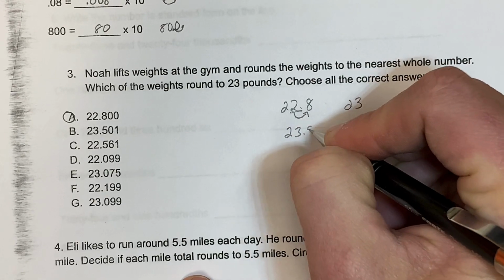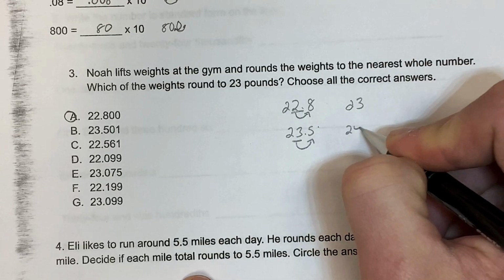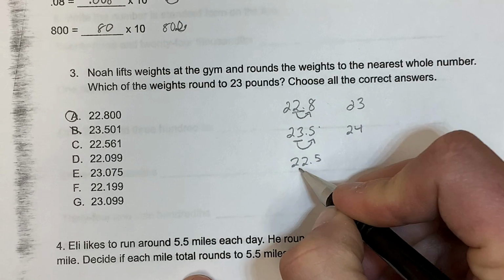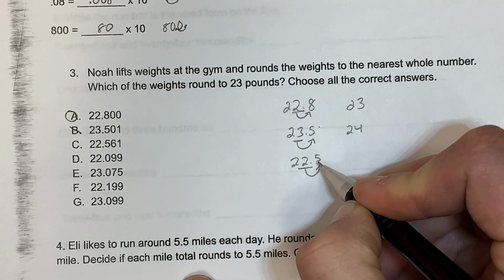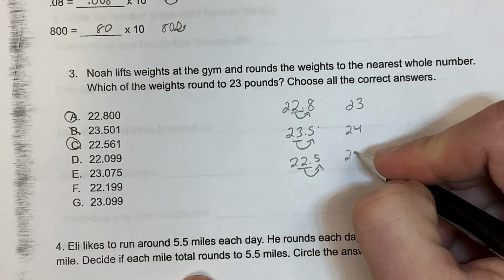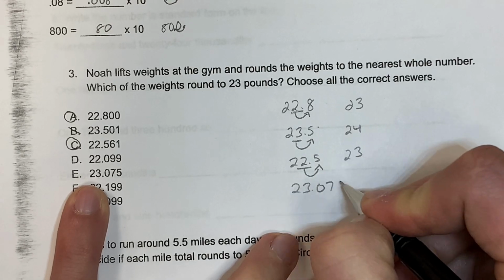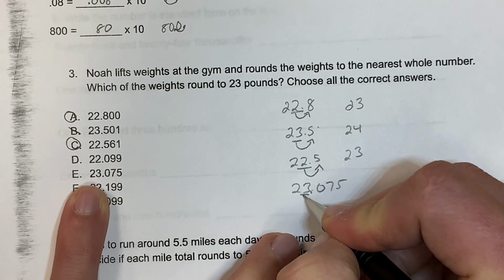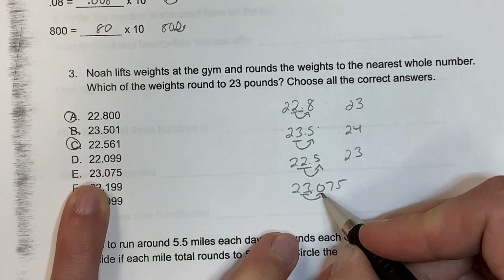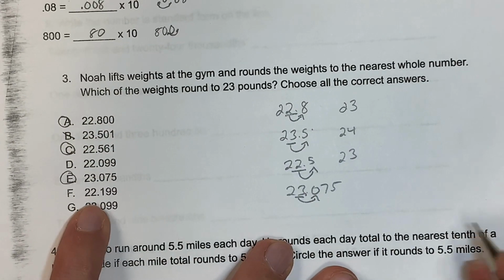The next one, we're going to draw an arrow. So that one's going to go to 24, so that would not be correct. 22.5, we draw the arrow to the 5. 5 or above, we raise it, so it's going to be 23. 23.075, underline the 3, draw an arrow to the 0. It's a 0, so we're going to let it rest. 4 or below, we let it rest, so the 3 is going to rest at 23, so that would be a good answer.